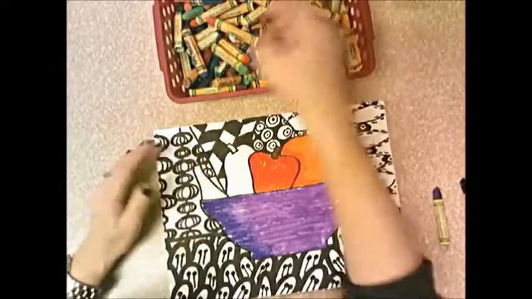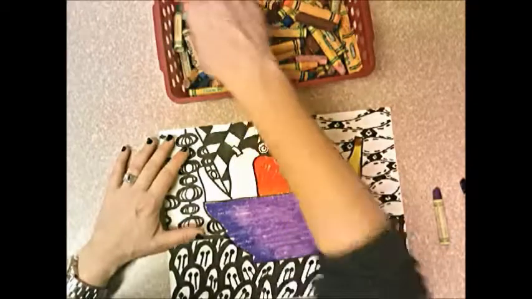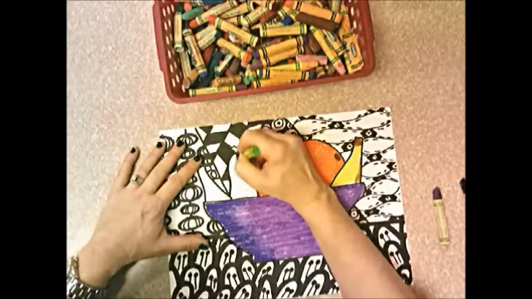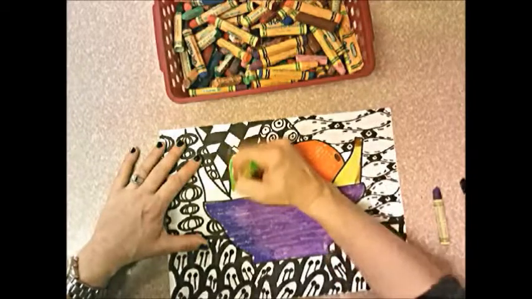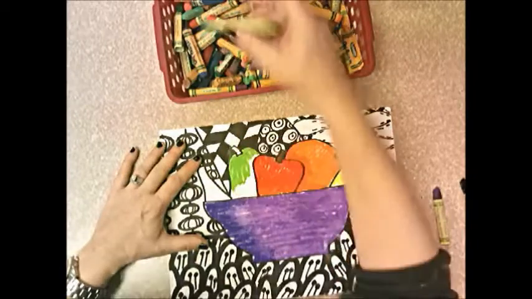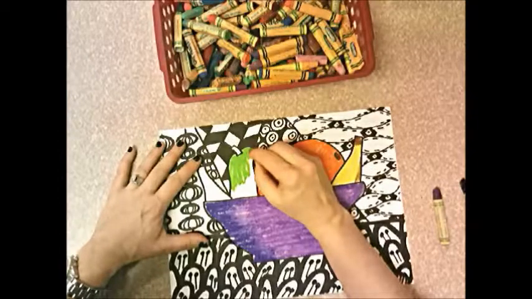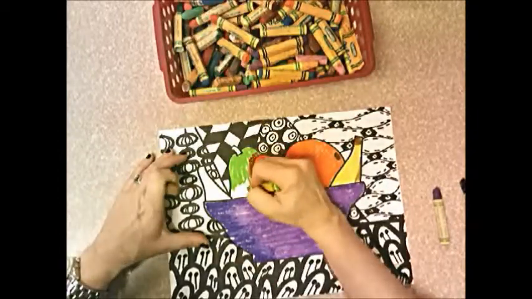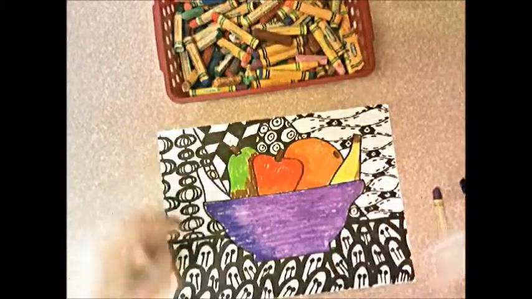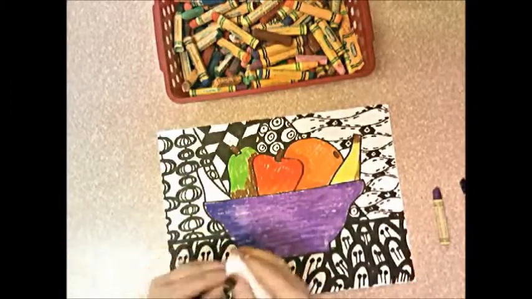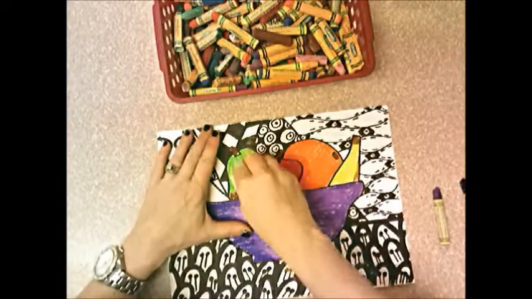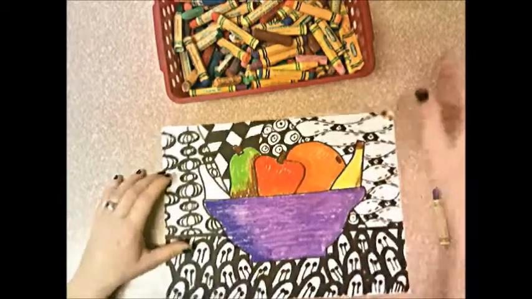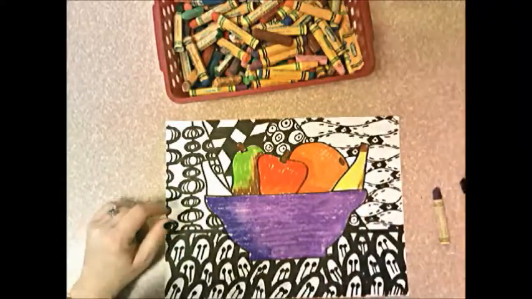For my pear, pears are typically green in color and brown. So I'm going to add some green and then add some brown along the edges where it overlaps for some shadow. I don't want too much brown, so I think I'm going to bring that green down a little bit more. And for this pear, it would be nice to kind of be able to smear the edges of the green and the brown together a little bit to make that more of a transition. And then I've got my last banana to color in.